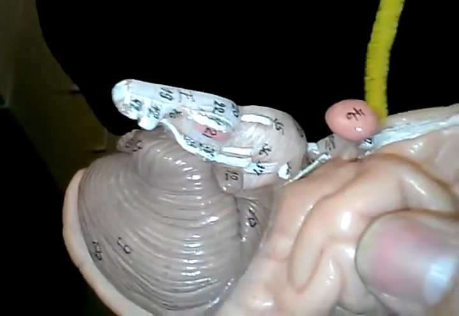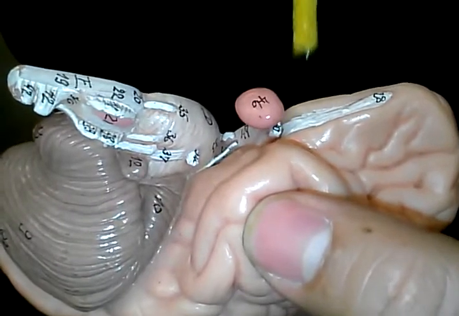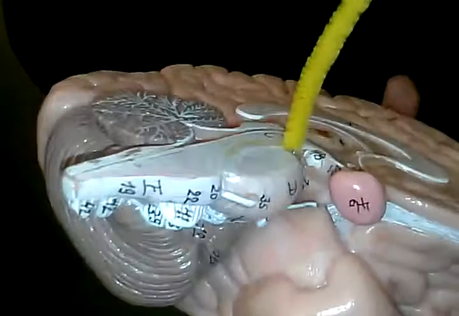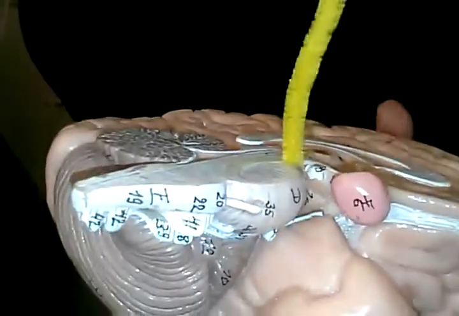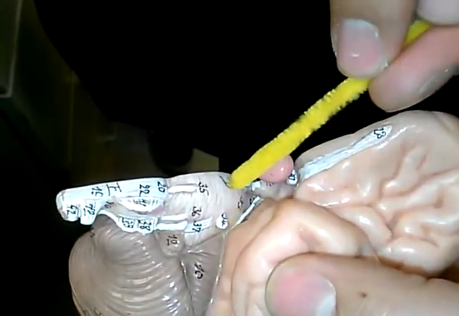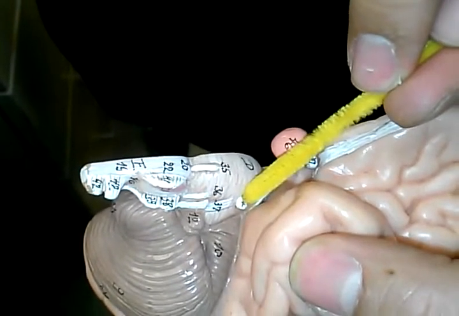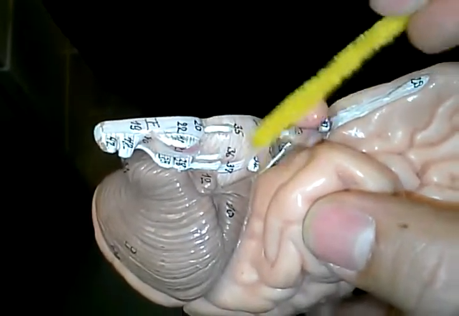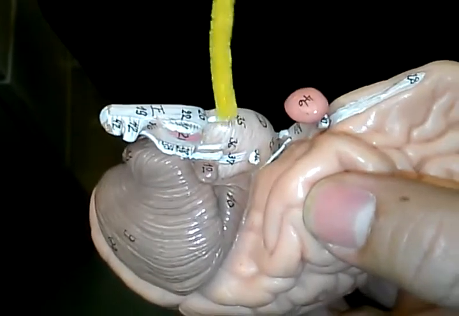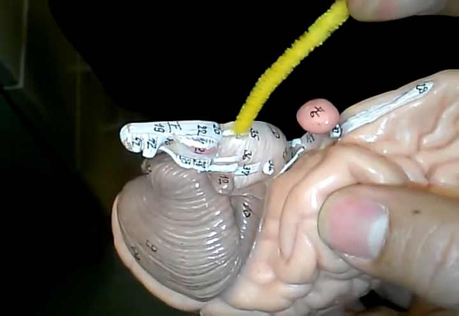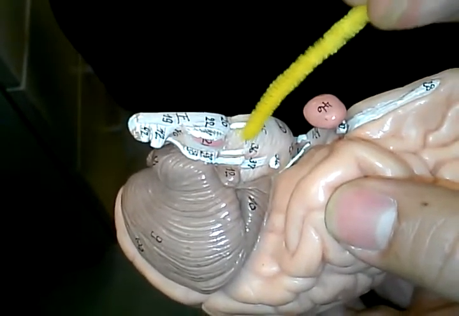Okay, so 1 and 2, olfactory and optic. 3, 4, 5, 6, 7, 8 are related to the pons. Okay, 3 and 4 above the pons, medial and lateral. 3, 4, oculomotor and trochlear. Number 5, trigeminal, is the anterior lateral surface of the pons, right here. Trigeminal, the wide one, the big diameter. And then 6, 7, and 8, this is the anterior inferior surface of the pons.